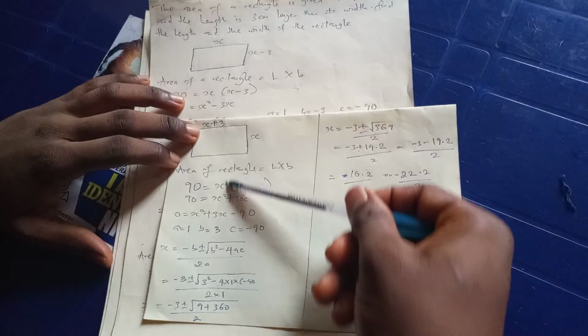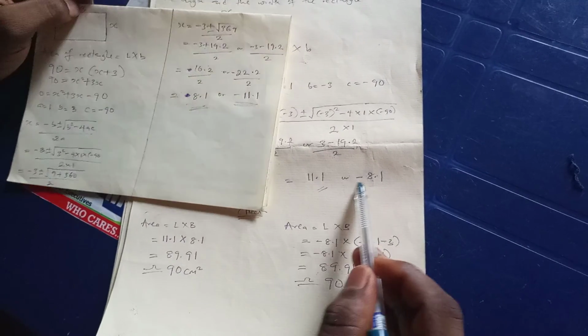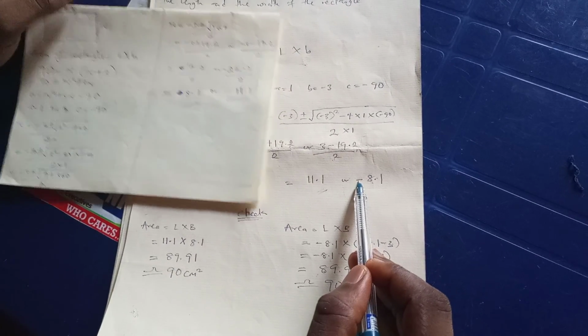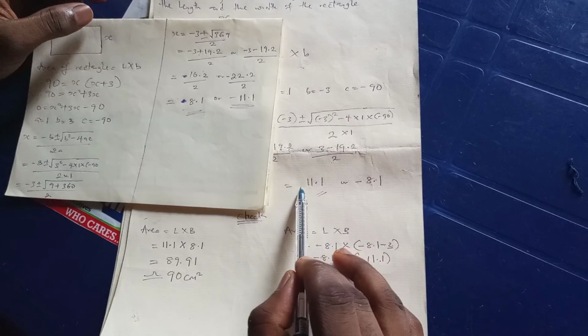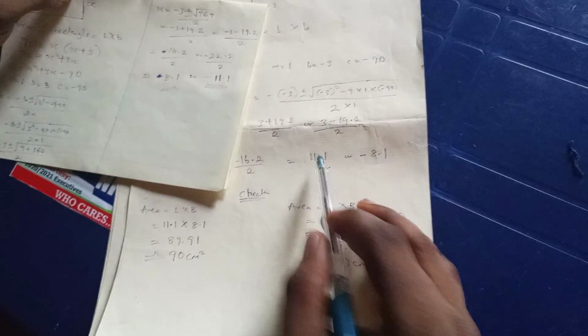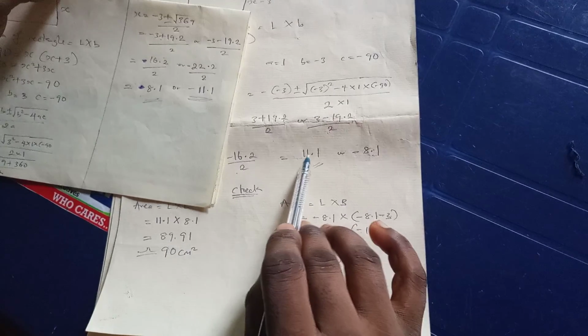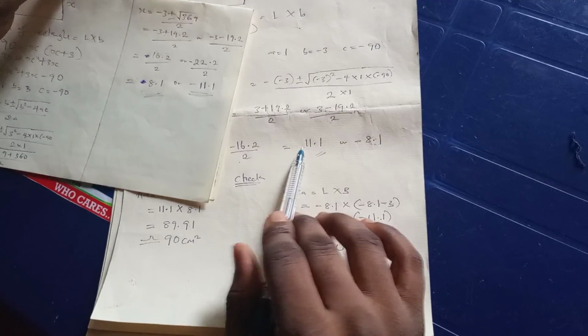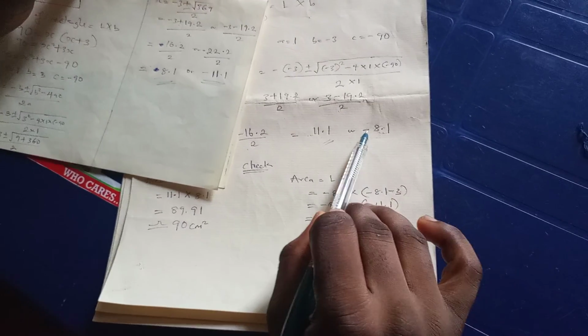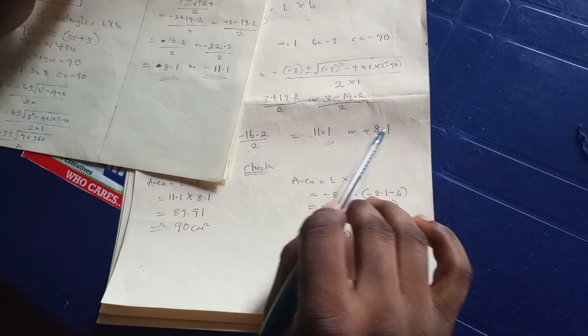Now, if you work it out the same way I have done this first one, you just discover that we are doing the same thing all over again, and the signs are just being switched. This becomes a positive sign, and this becomes a negative. So it's like saying multiply both sides by a negative 1. Negative 1 times 11.1 will give me negative 11.1. Negative 1 multiplied by negative 8.1 will give me positive 8.1.